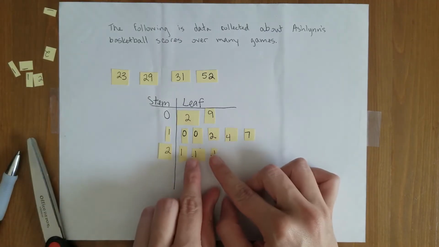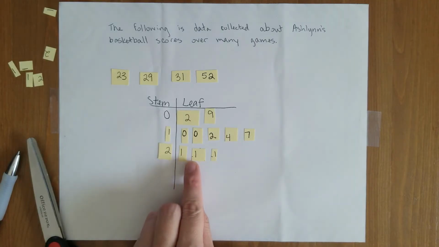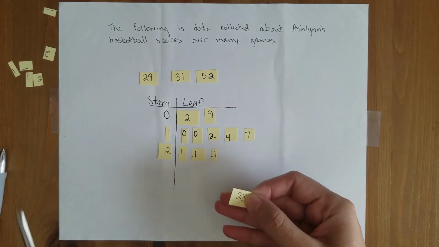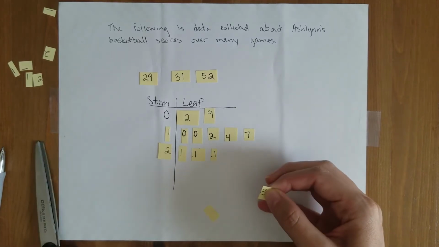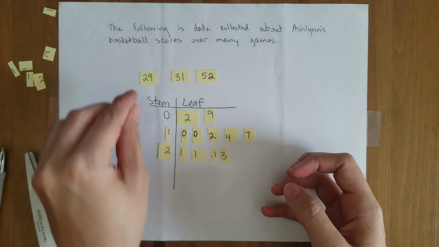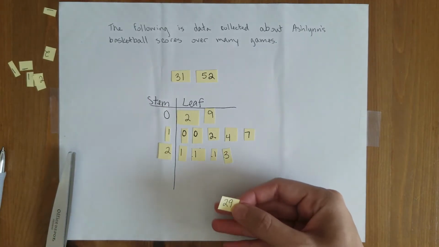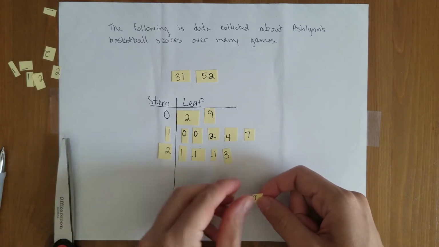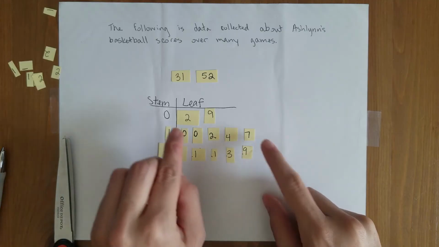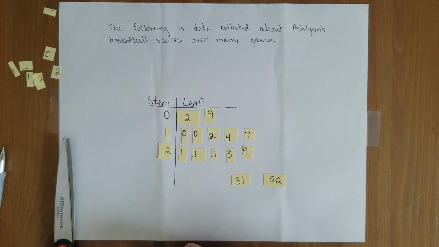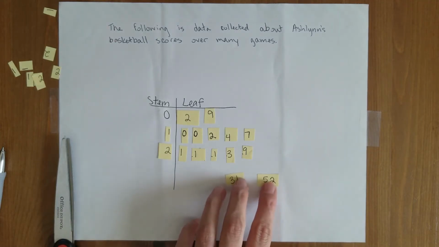Notice that even though there are 3 games where they scored 21 points, you have to put the leaf for every single one. Let's keep going. 23 points in a game. 29 points in a game. We're done with all of the games where they scored 20-something points. Now we just have 31 and 52 points.